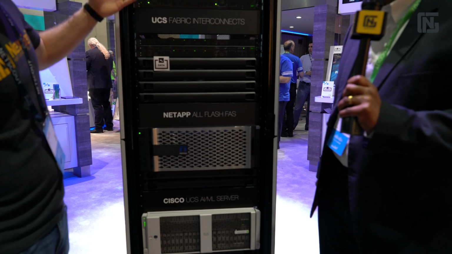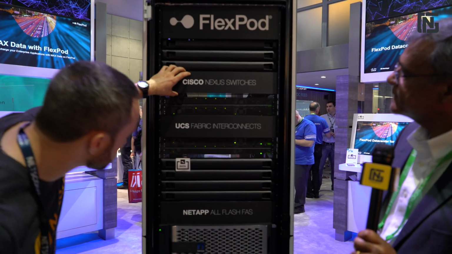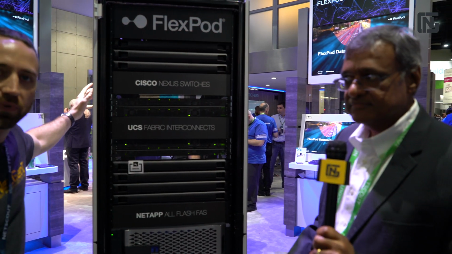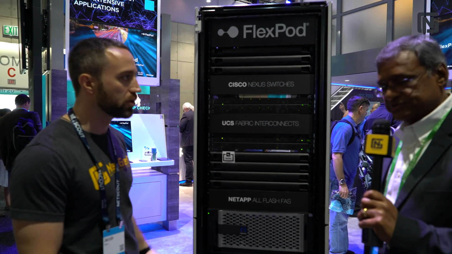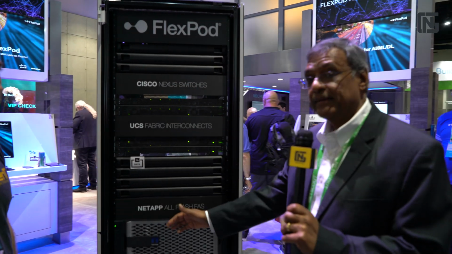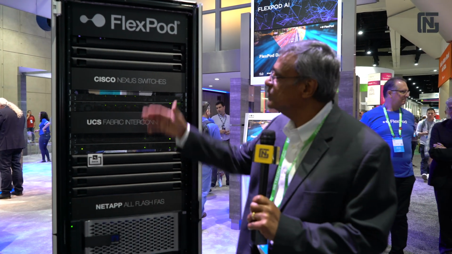And real quick, Arun, the reason why these have just blank slates here is because actually the gear is in the back, right? We're going to flip over to the back in a second and look at the actual gear, but these are just kind of placeholders, right? Absolutely. These are just the labels in the front so that we can see which boxes are there, but they are all at the back.